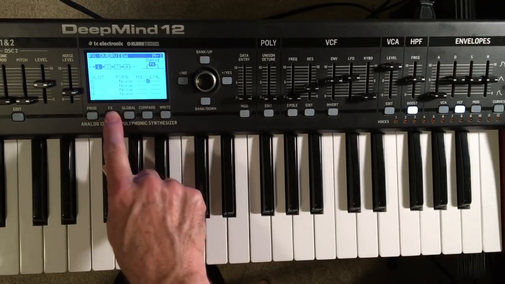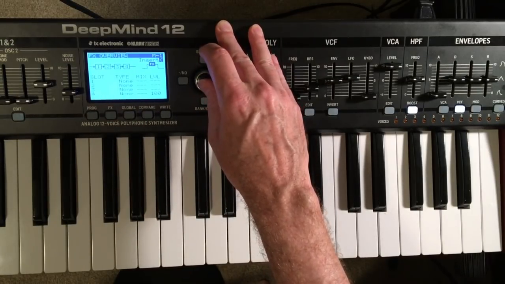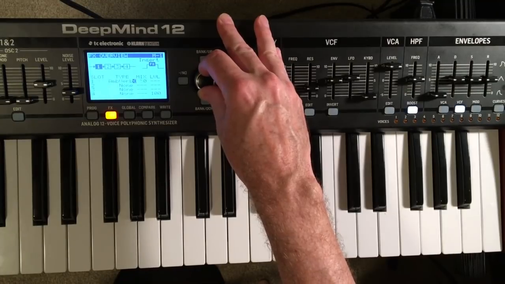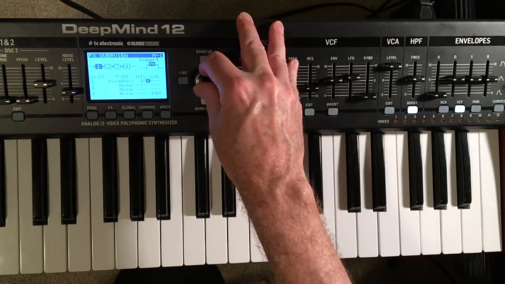Now it needs some reverb. We're going to use the insert effect, and we're going to use room reverb at a setting of 35.